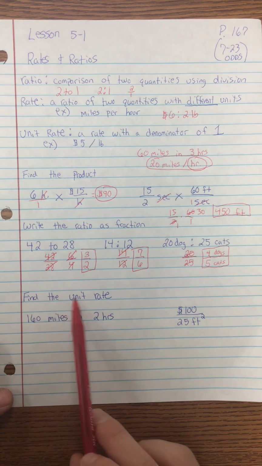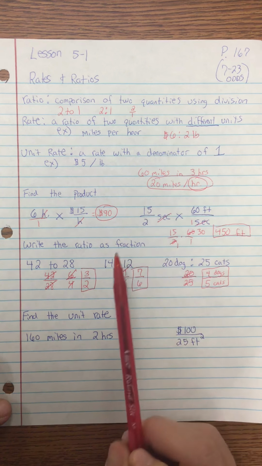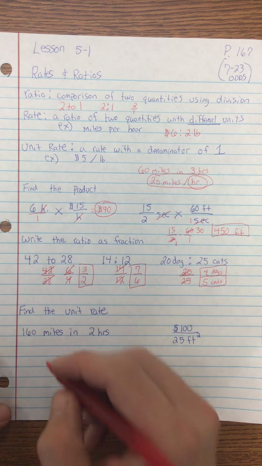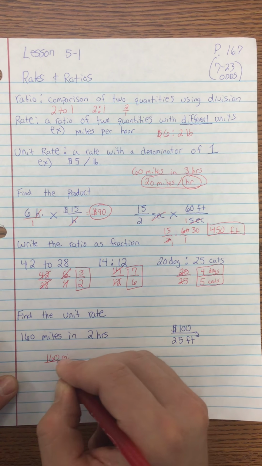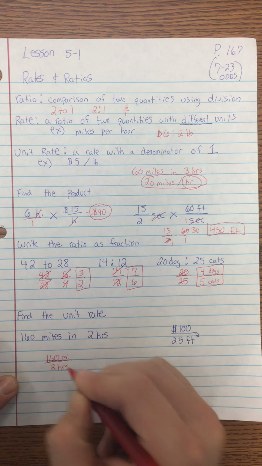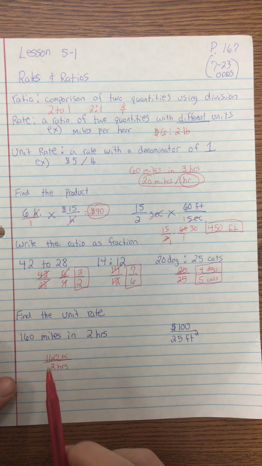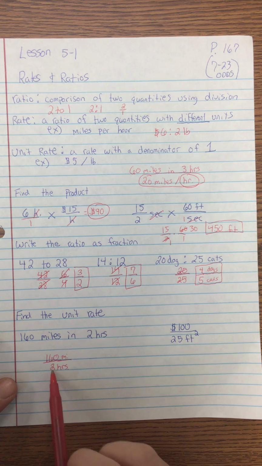And last example, find the unit rate. So what we have to do for unit rate is we just need to make sure the denominator is 1. So what we do on these is we divide, all right, kind of to reduce to get that denominator to be 1. So here I have 160 miles over 2 hours. This is not a unit rate yet because my denominator is not 1, okay? It is a rate right now, but it's not a unit rate. We are comparing two quantities with different units, but my denominator is not 1 yet. So we need to make it a unit rate. We got to reduce to get this denominator to be 1.